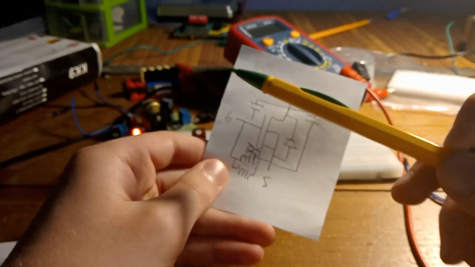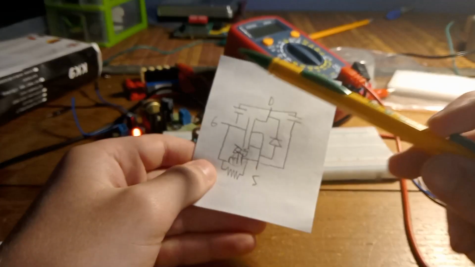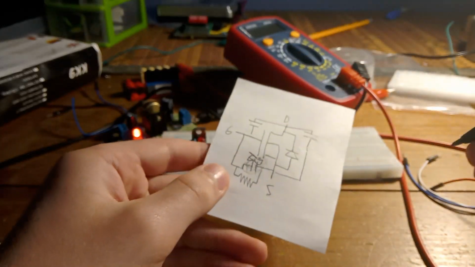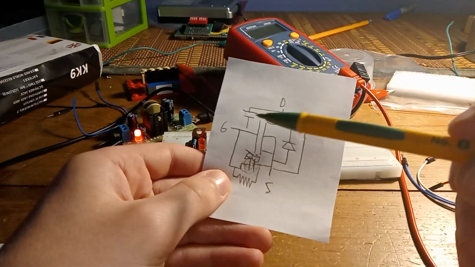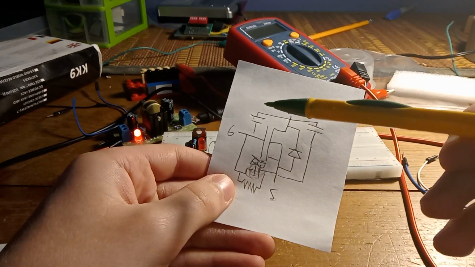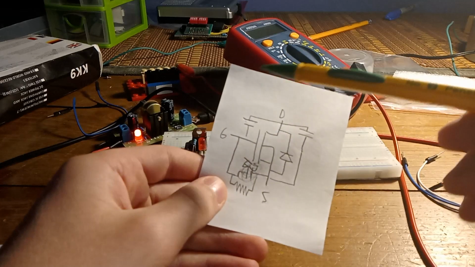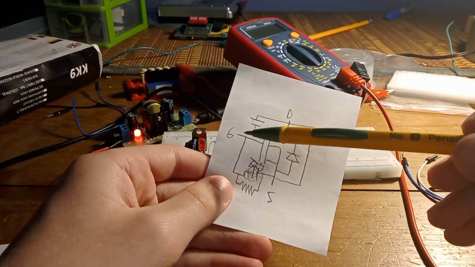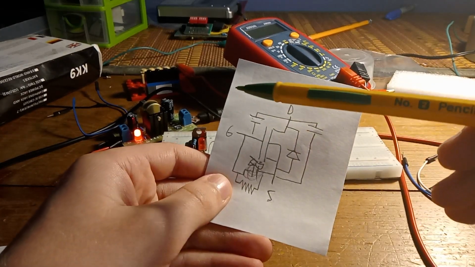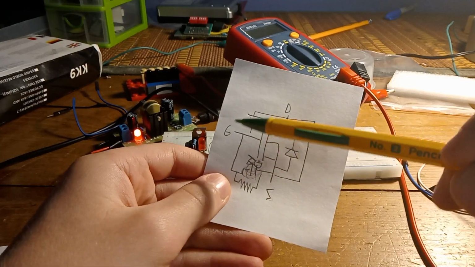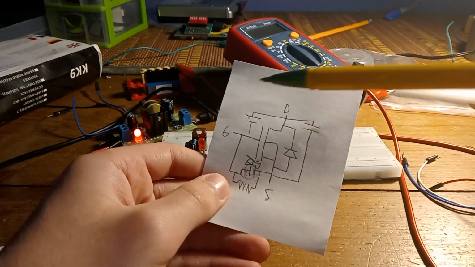That creates an issue when the gate is being controlled by a simple microcontroller that can't really handle a lot of current on its outputs. If you're switching the gate on and off really fast, it can draw a lot of current for a decent amount of time, and it will eventually damage the microcontroller.